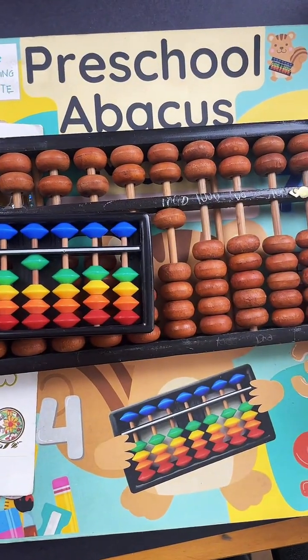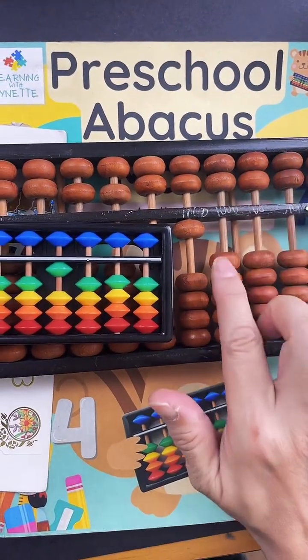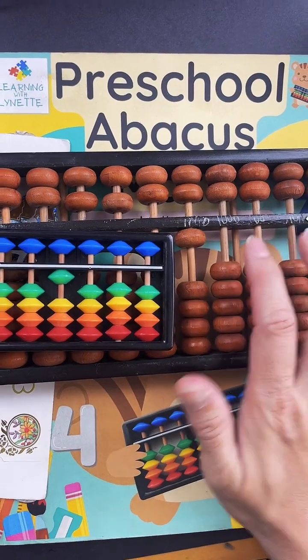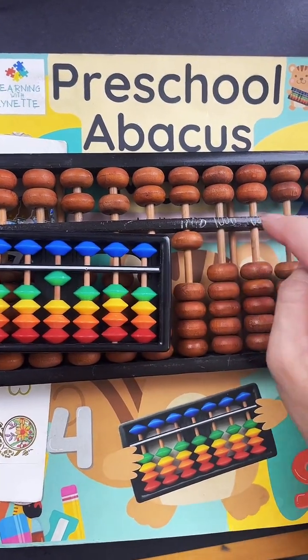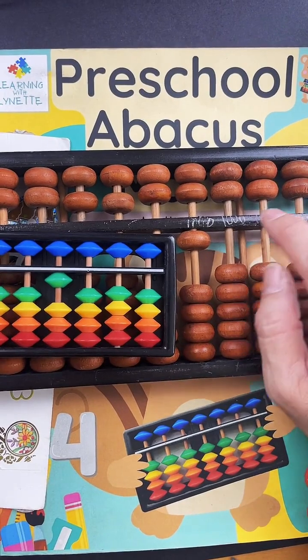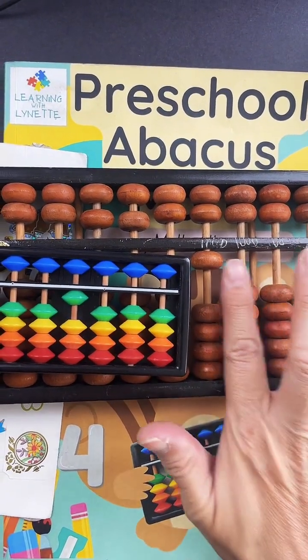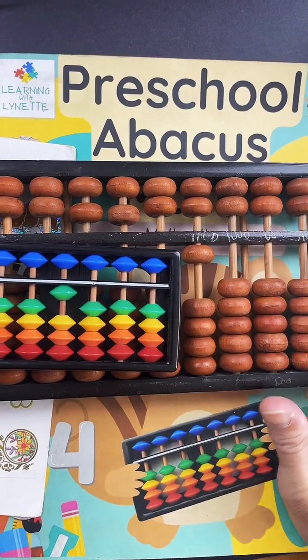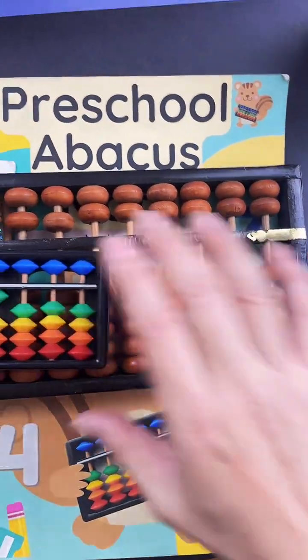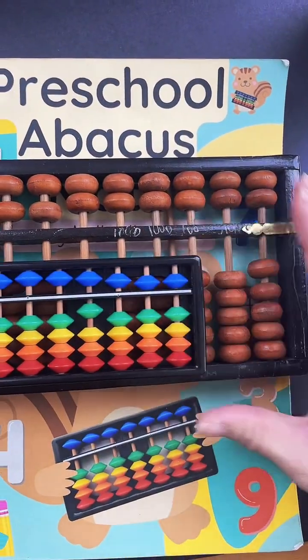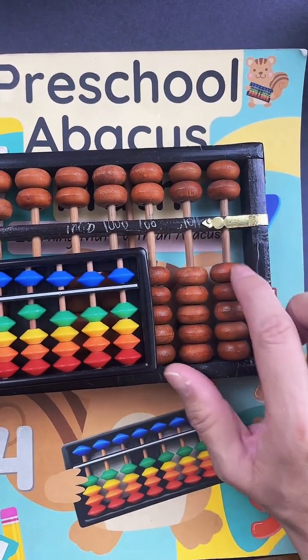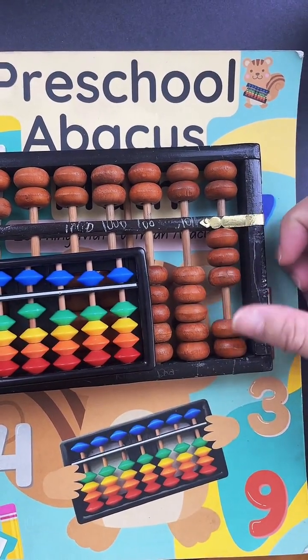We have 5, 6, 7, 8, 9, and then 10. There's a little redundancy here on the Chinese abacus, so let me lower that down. There we go.